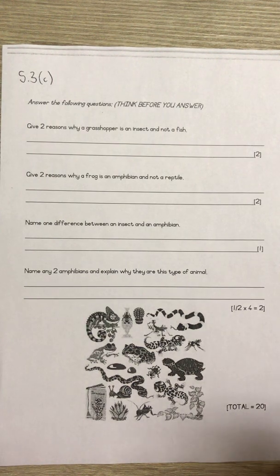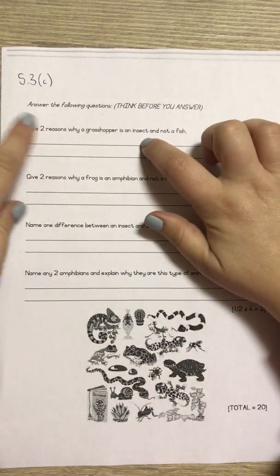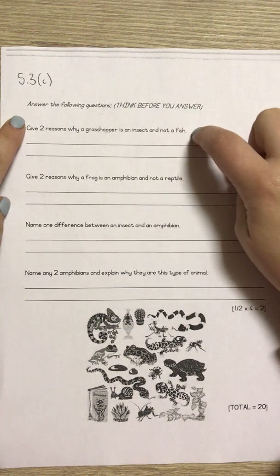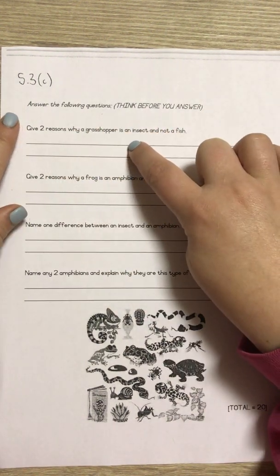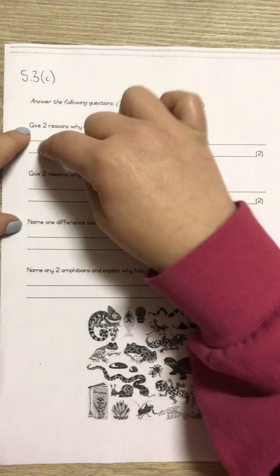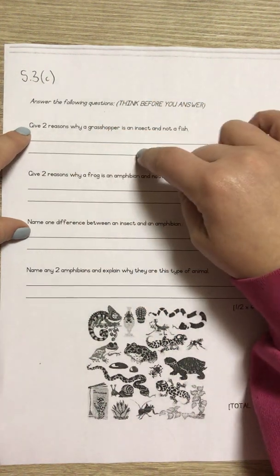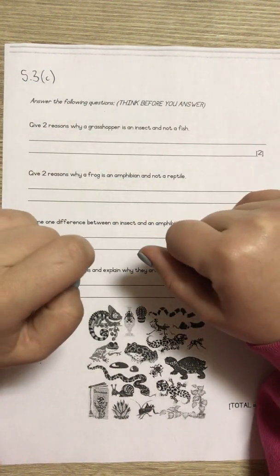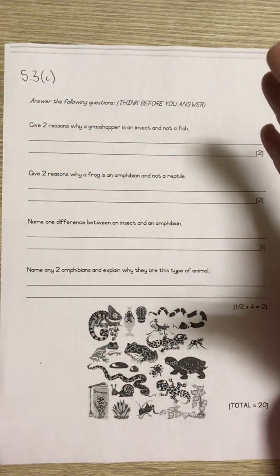I want to know, what about this animal makes it an insect, and why is it not a fish? So when you answer the question, give me why it's an insect, and then tell me why it's not a fish. Then that will get 1 mark. The next one, this is why it's an insect, and this is why it's not a fish, for that same reason. Then you get a full mark. Okay, I'm going to explain again.